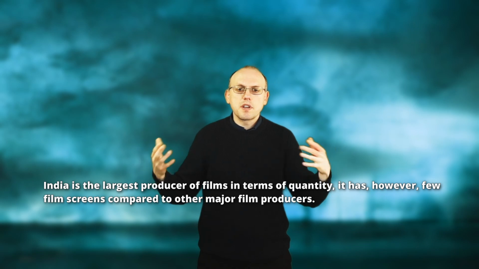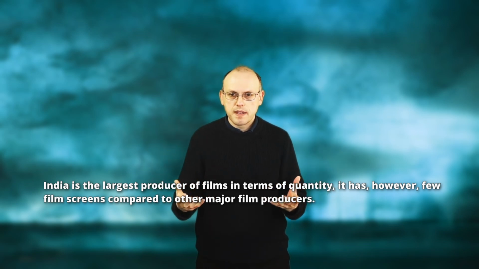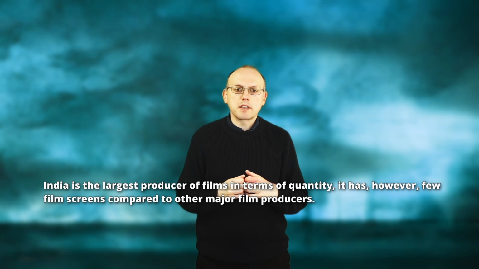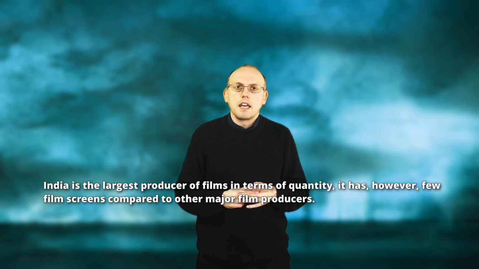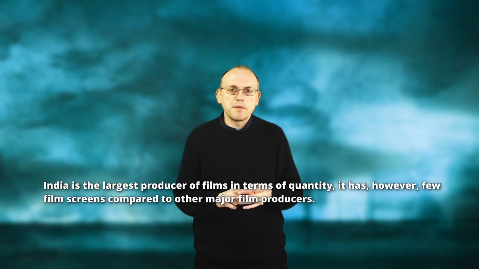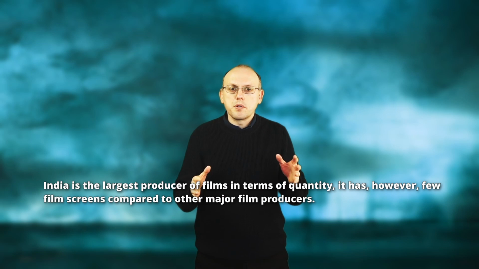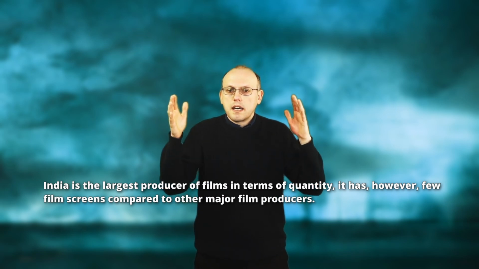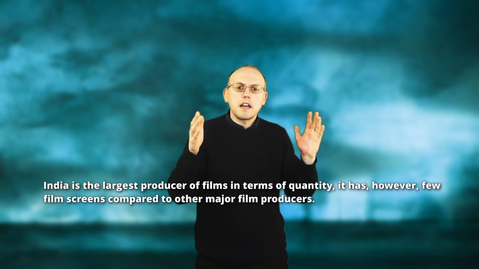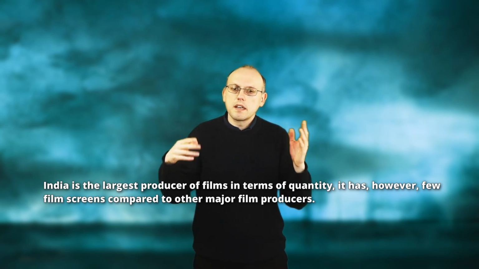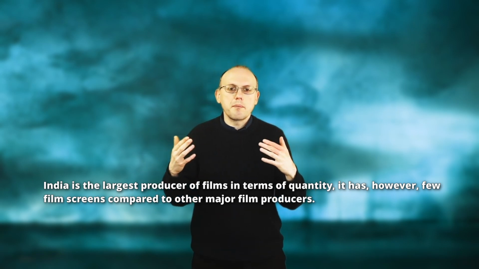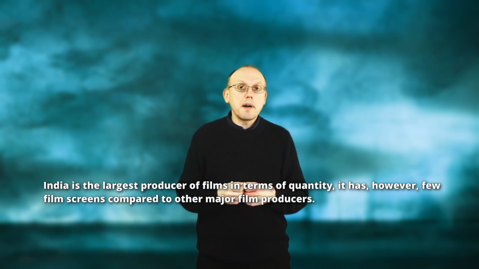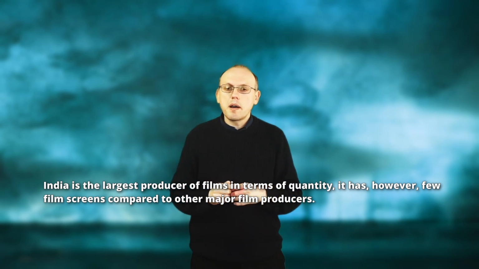For example, India is the largest producer of films in terms of quantity. It has, however, few film screens compared to other major film producers. A lot of people tend to put a comma before "it has" here. A lot of people put a comma after "quantity": India is the largest producer of films in terms of quantity, it has, however, few film screens compared to other major film producers. Now the commas around "however" are correct. The comma before "it has" is not.